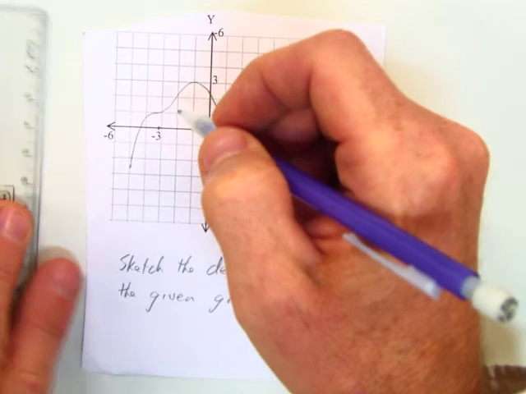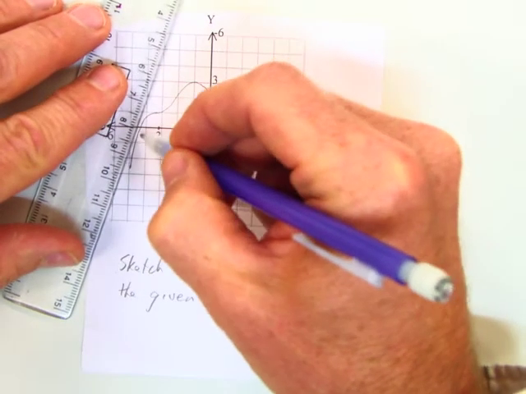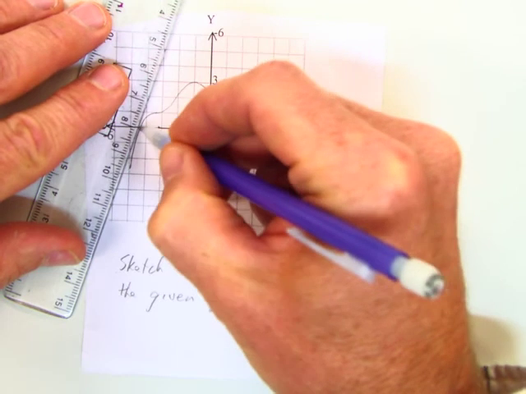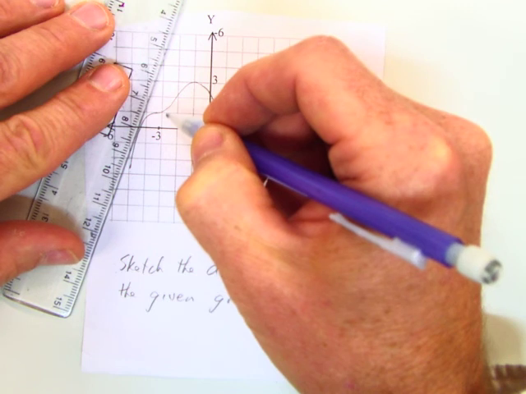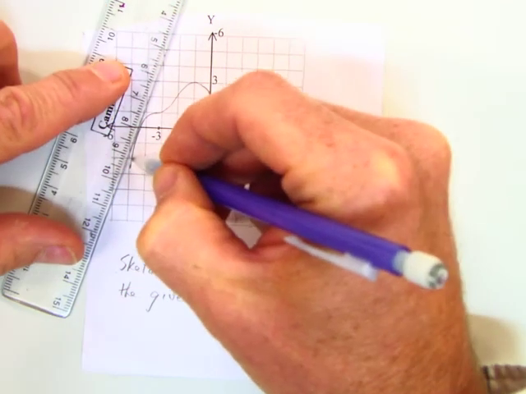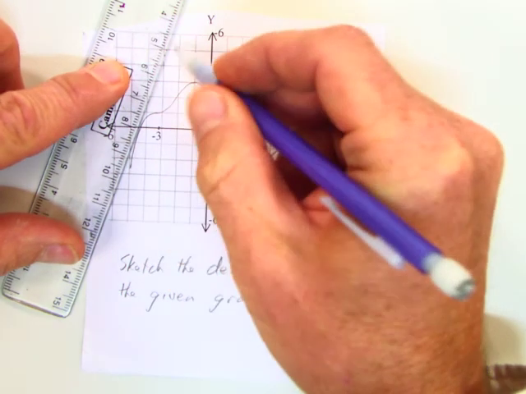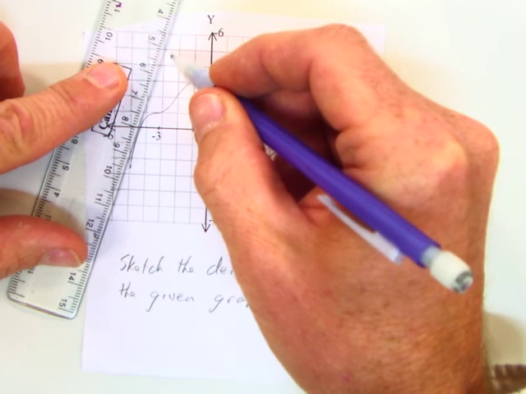And then what happens? It's getting smaller. We could just pick a spot in between. Let's say right here. We're kind of looking for where it hits integer values, the lattice values.